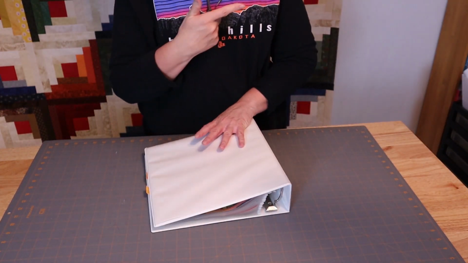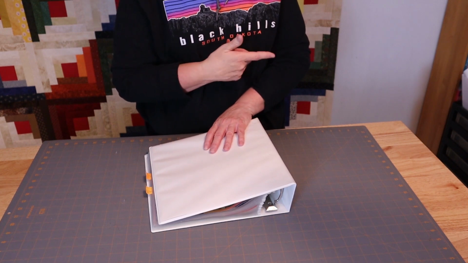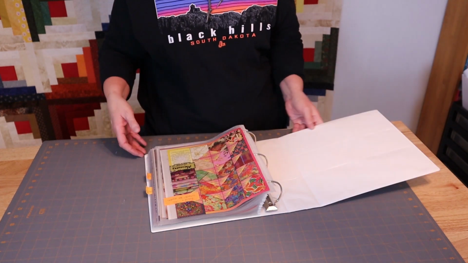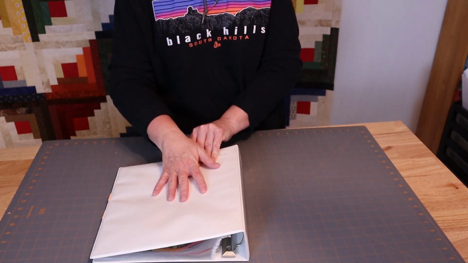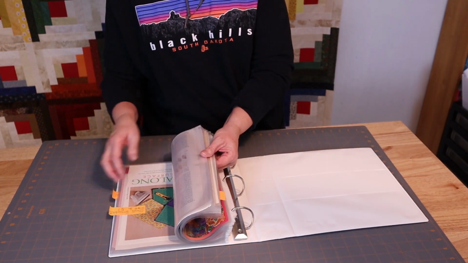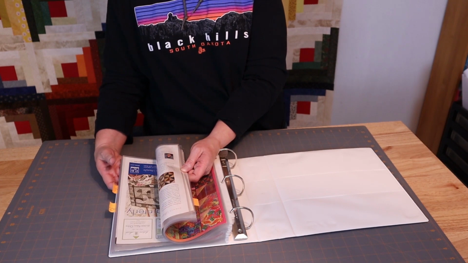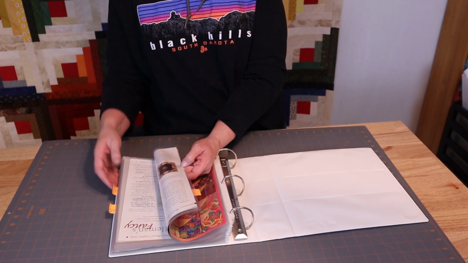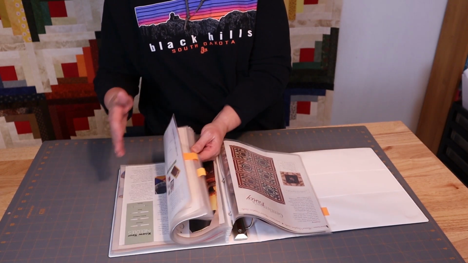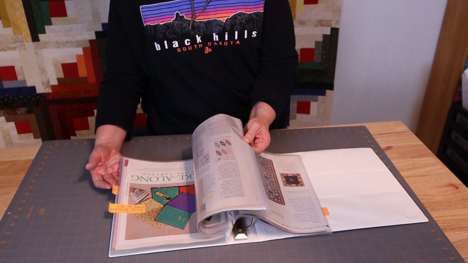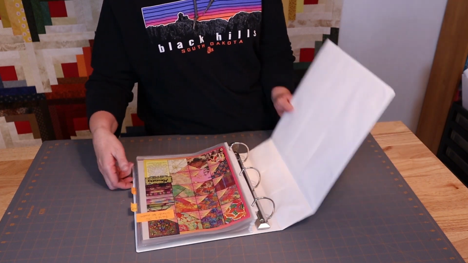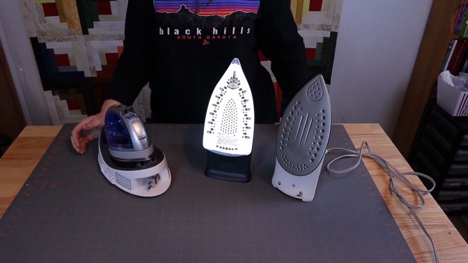Now the unit that I just showed you that holds my magazines was just a storage unit that I got from Hobby Lobby. And I do want to show you this. I don't have it labeled, which I should have, but this is something I started a long time ago. When I found articles or quilt patterns that I wanted, I would cut them out and put them in these plastic sleeves so that I didn't have to keep the whole magazine. Instead of having a stack of magazines, I just have one little notebook.